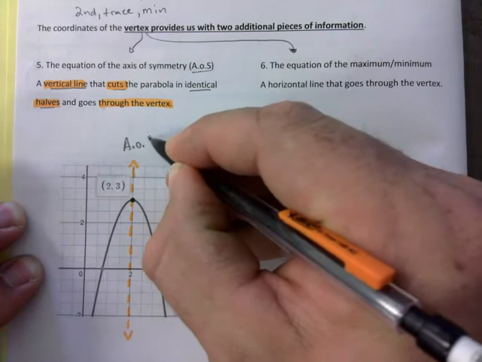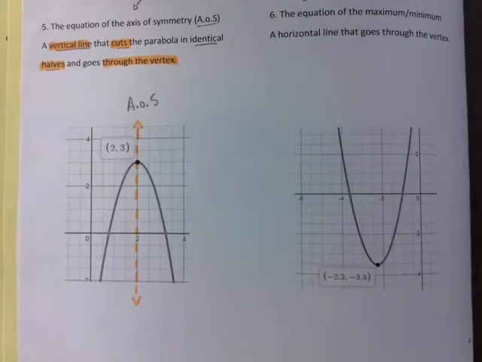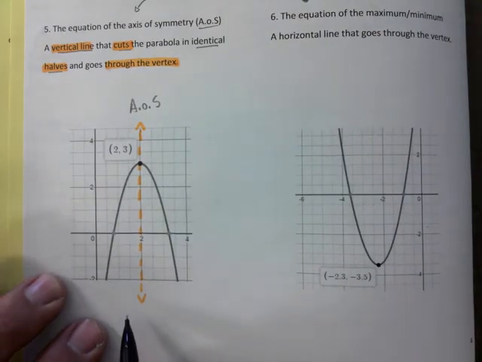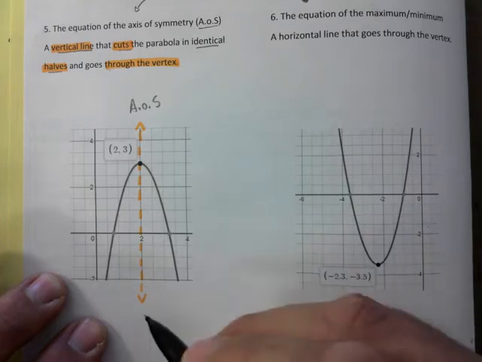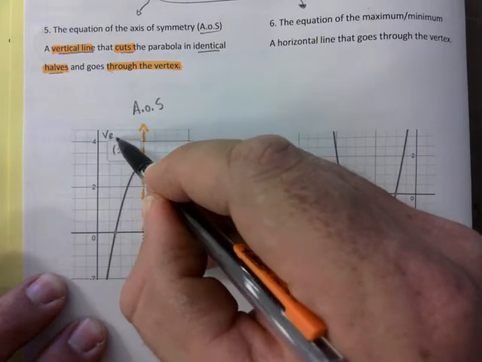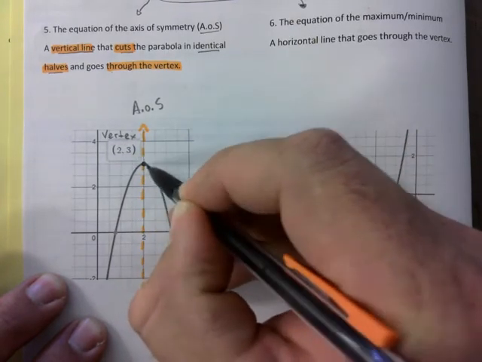We call that the axis of symmetry, but when you want to graph it on here, let's label this vertex because you're still new to this. This is the vertex right here. It's talking about this point right here.